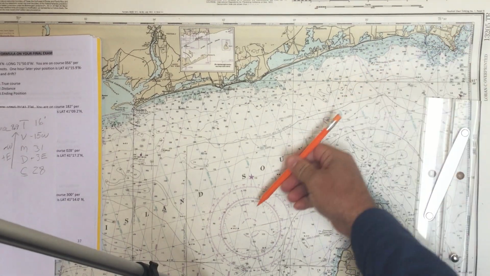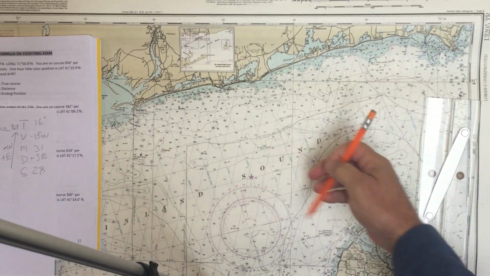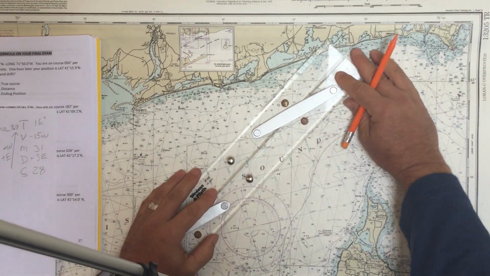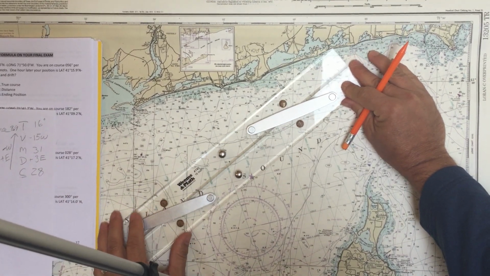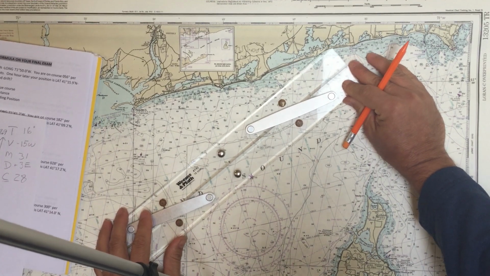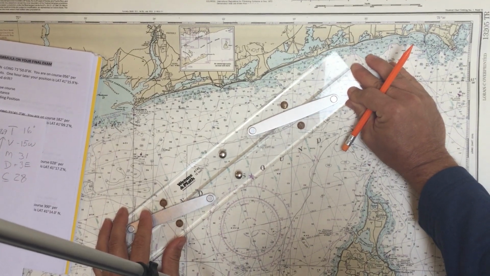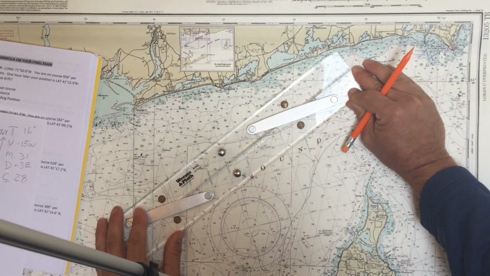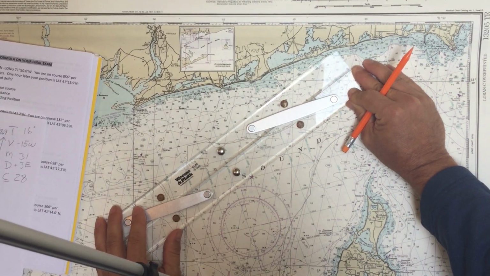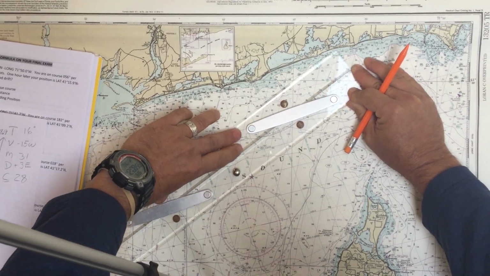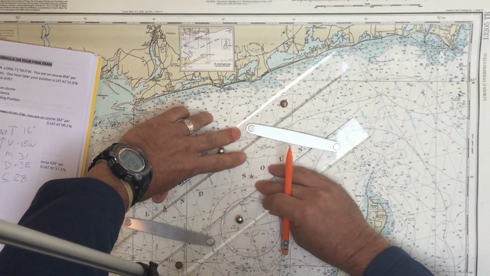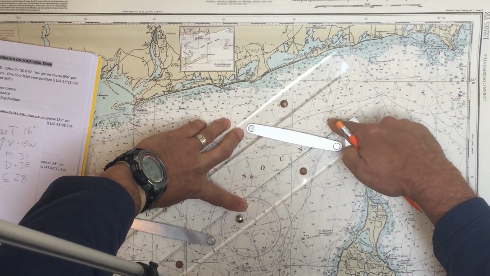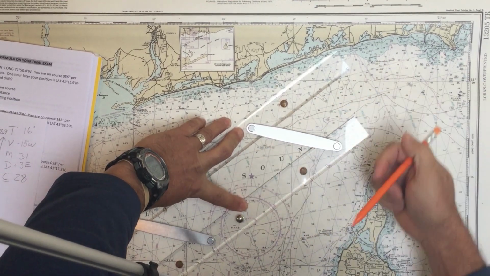So what is the current doing? It's setting me in this direction. So I want to know what that direction is because set means direction of the current. So I'm simply going to put my parallel rulers between the two places. Okay, and try to be as accurate as you can because just a little bit of difference can yield you a pretty big difference in the answer. So again, the current is setting me in that direction. I should be on the line, but I'm being pushed to the southwest of my line.